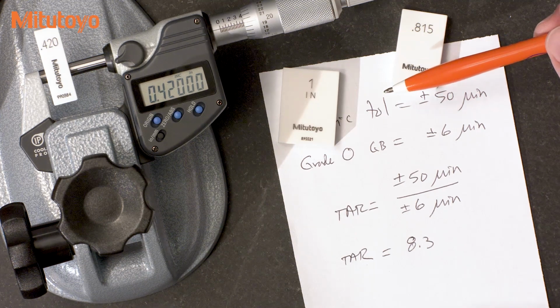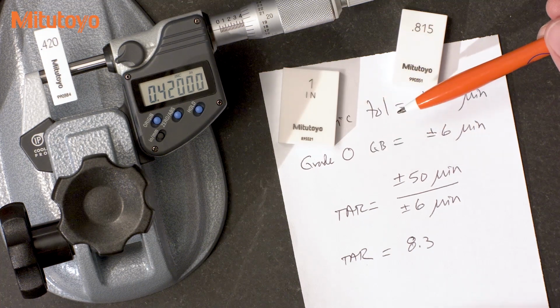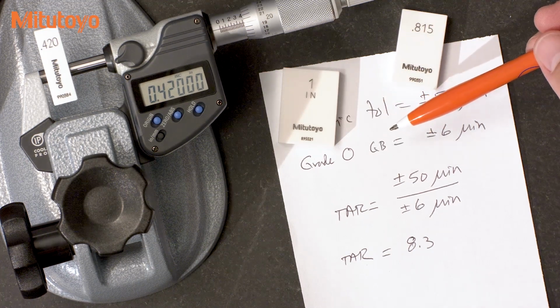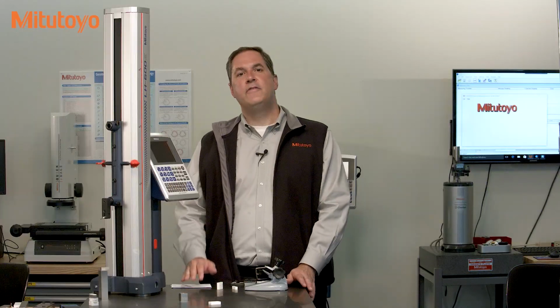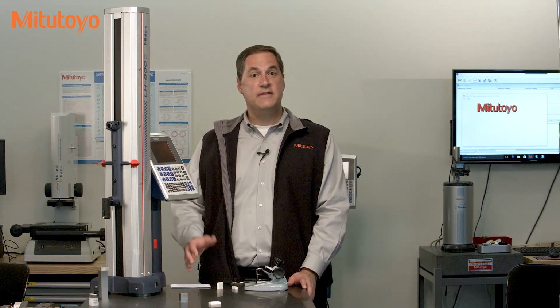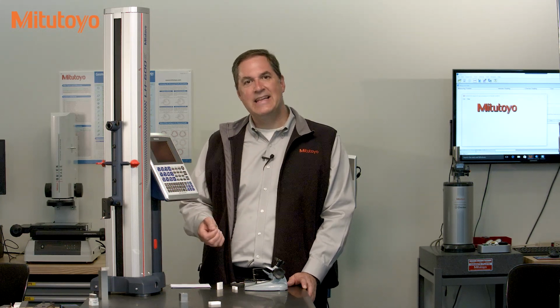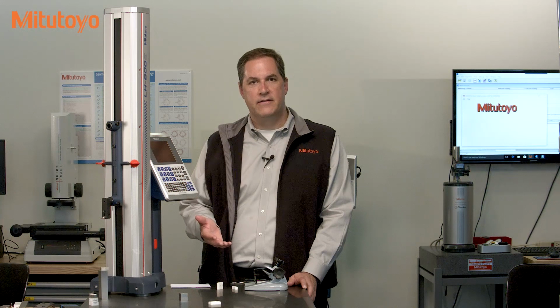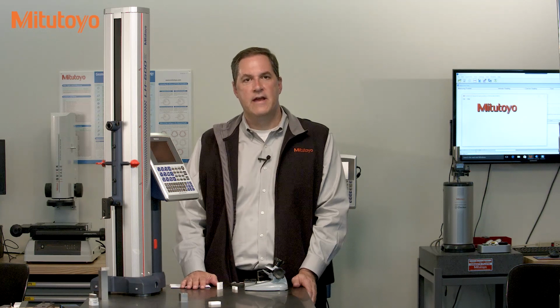One big source of variation in dimensional measurements is the impact of temperature, and the TAR calculation does not consider that. The standard reference temperature for length is 68 degrees Fahrenheit or 20 degrees C. This means, in theory, that all measurements should be made at exactly 68 degrees Fahrenheit. Of course, that's never possible, and we try to get as close to 68 degrees Fahrenheit as we can afford to.